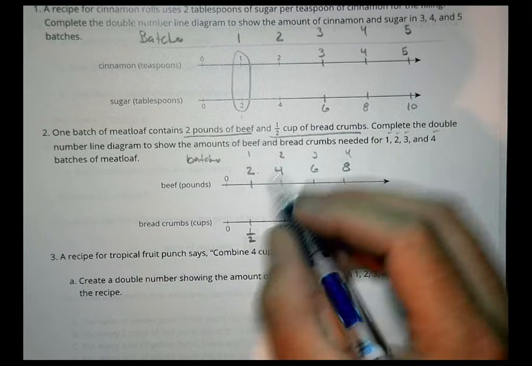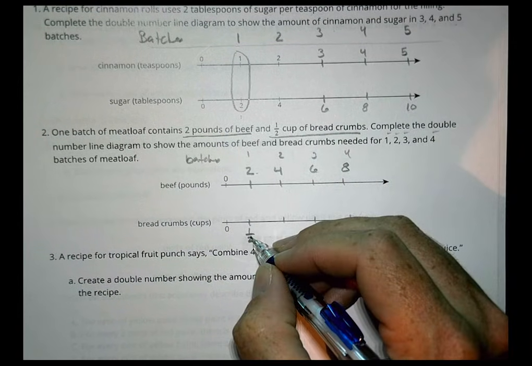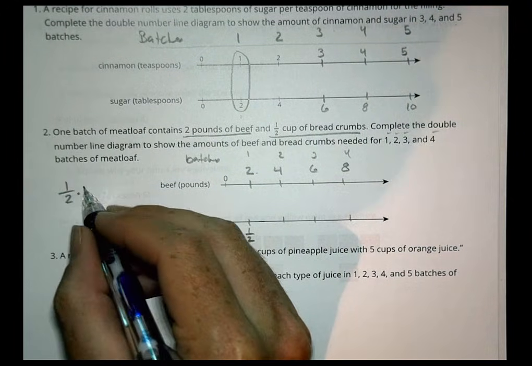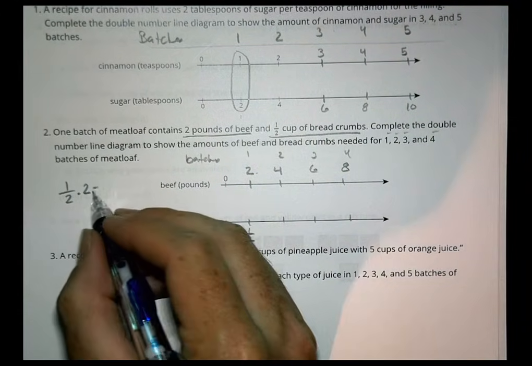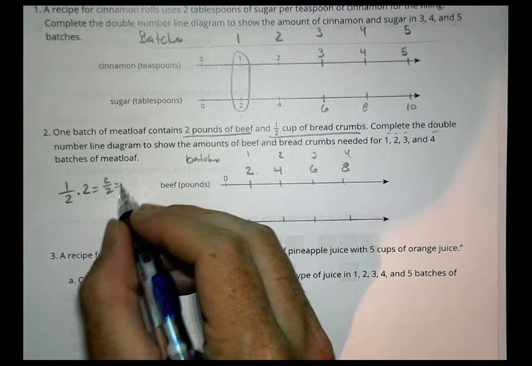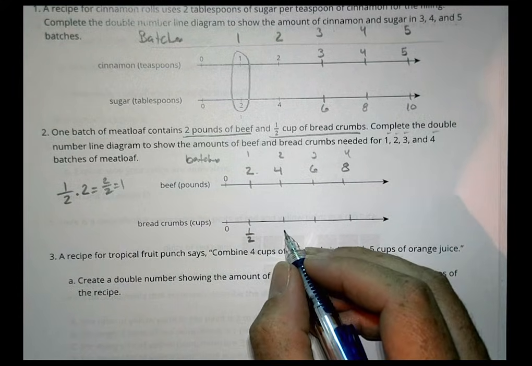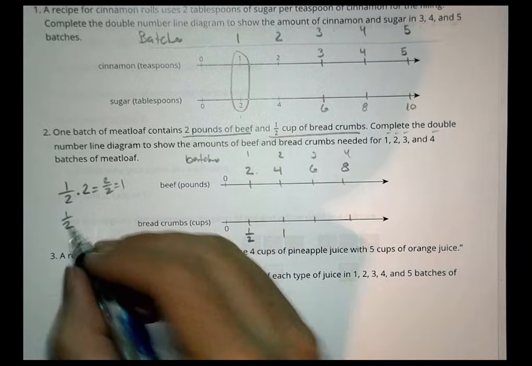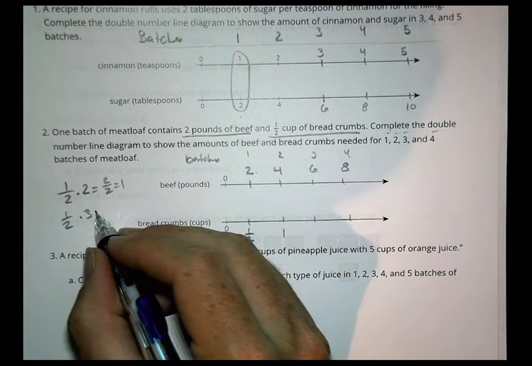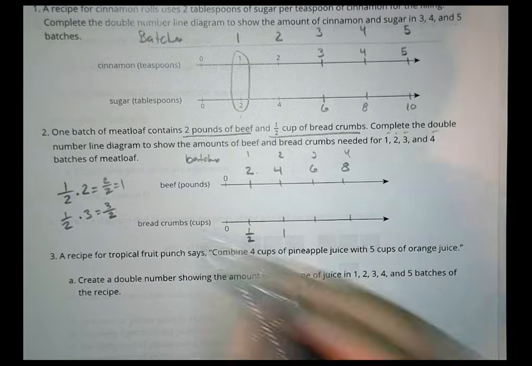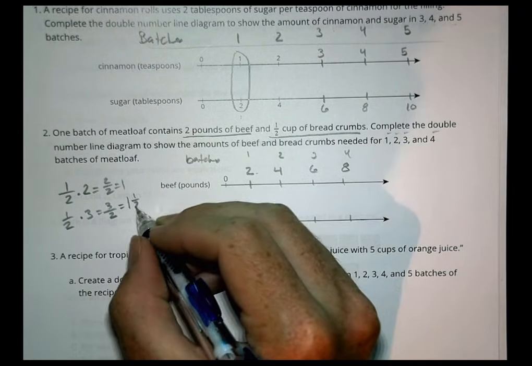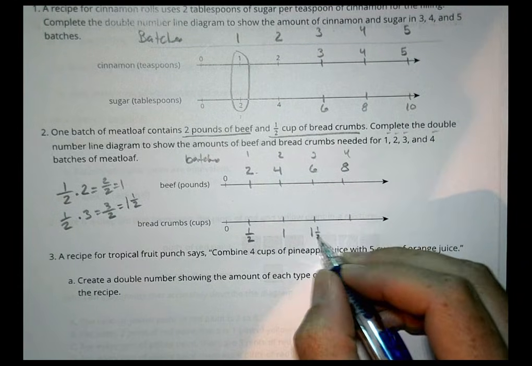Now over here, if I do a half and I double it, half times 2. Well, let's take a note here. What is 1/2 times 2? 1/2 times 2 is equal to 2 over 2, which is the same as 1. So when I double it, I get 1 cup. Okay? Well, the next one is, what is 1/2 times 3 if I triple that? I get 3 over 2, which is an improper fraction. If I write it as mixed, I have what? 1 1/2 cups.